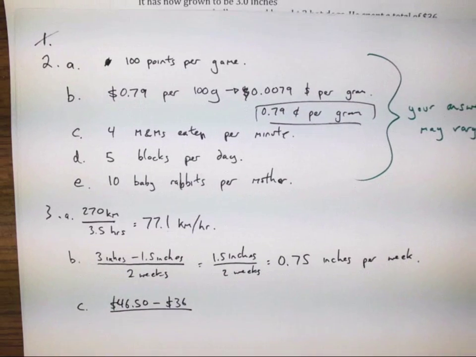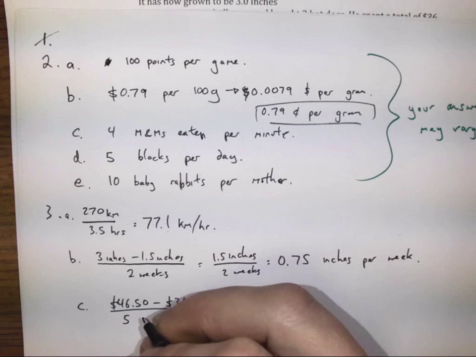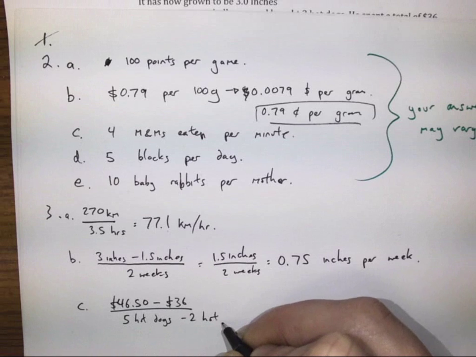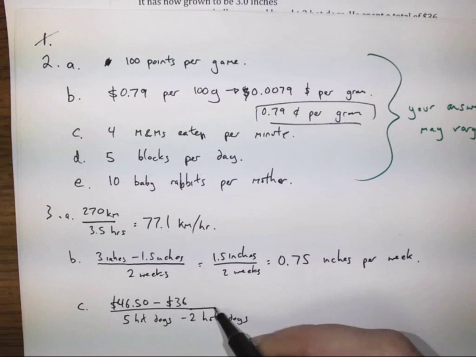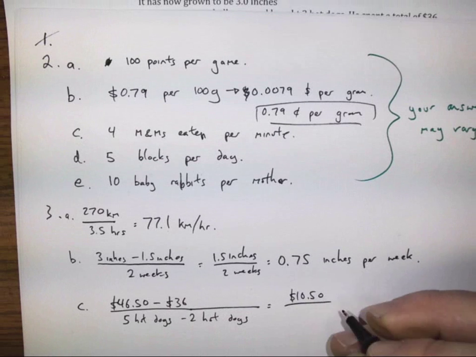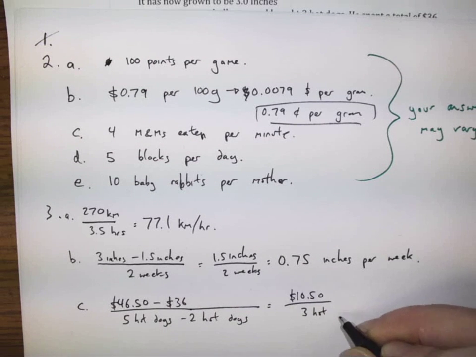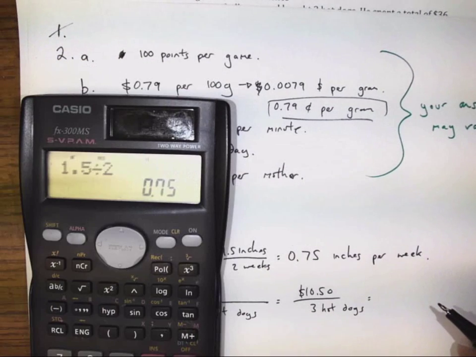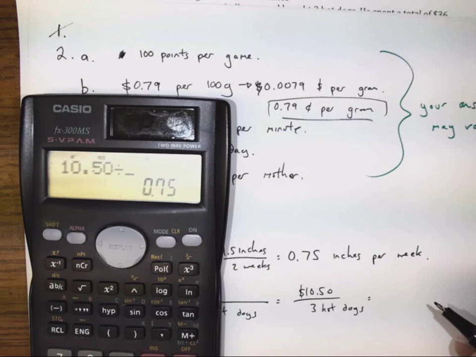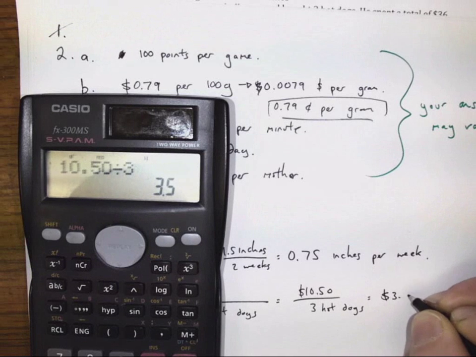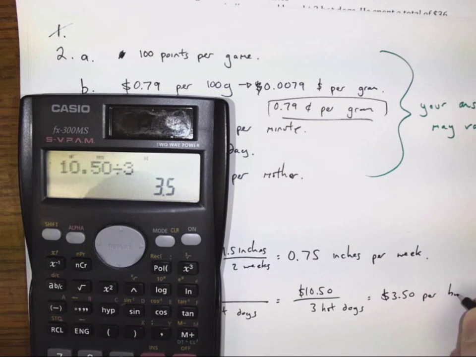How does that change as you add 3 hot dogs? So 5 hot dogs minus 2 hot dogs gives us $10.50 for every 3 hot dogs. If I put that into a calculator, $10.50 divided by 3, I get $3.50 per hot dog.